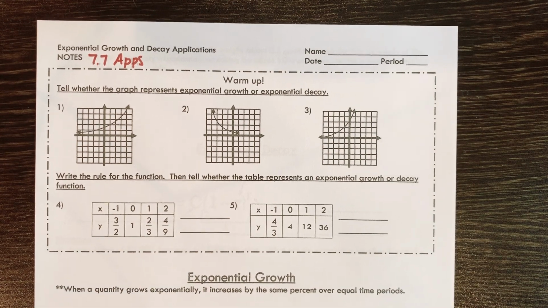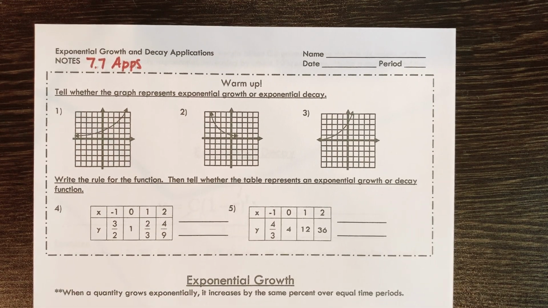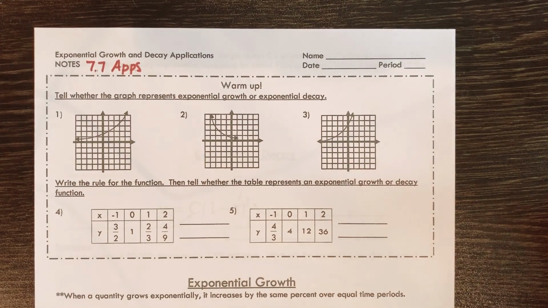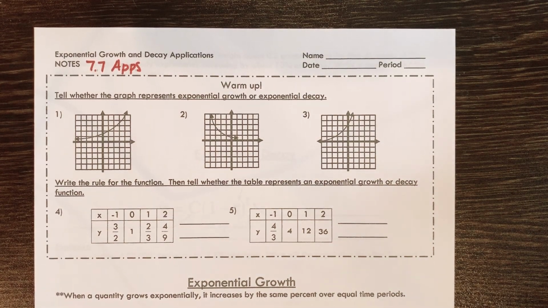All right, guys, so we're going to do application problems from 7-7. So these are going to involve both growth and decay. And what I have at the top for you is just a little bit of a quick warm-up. So if you want to try those, if you click on the supplemental notes for today, after this video, you'll see the answers to them as well.